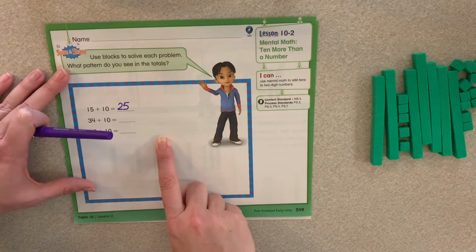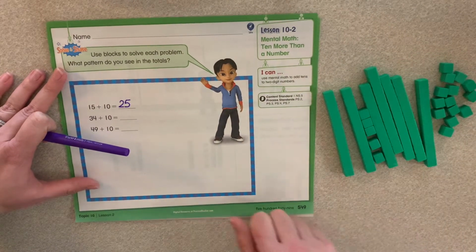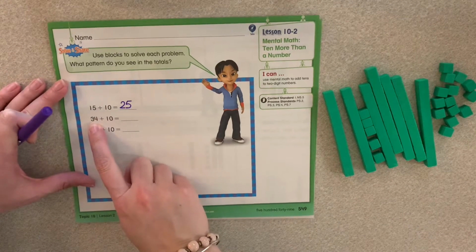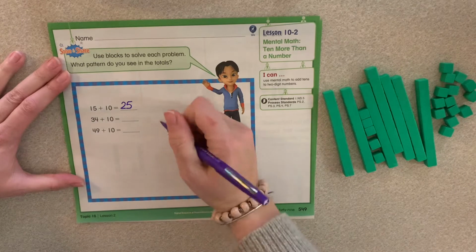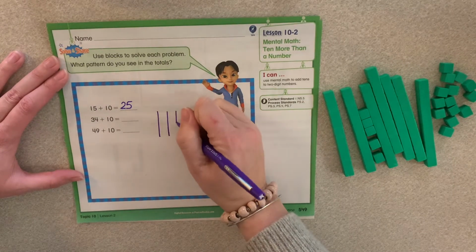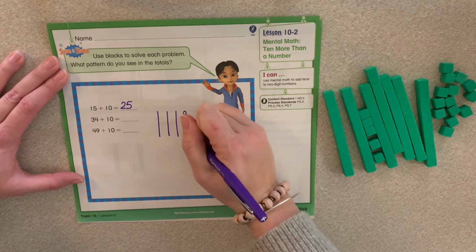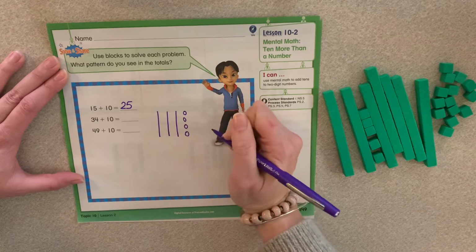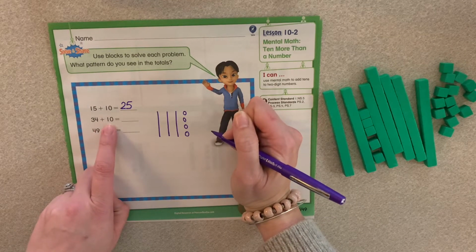This time I'm going to draw it, just in case, like if you're at home and you don't have your blocks with you, I'm going to show you how you could draw that. Let's try 34 plus 10. So I'm going to draw 34 this time. 10, 20, 30, 31, 32, 33, 34. Now, how many do I have to add? 10, right?